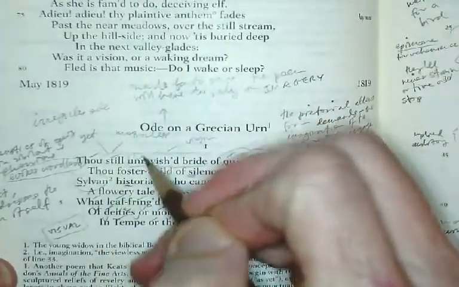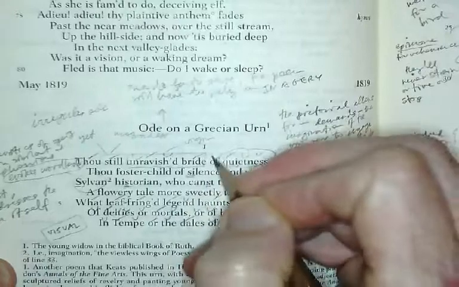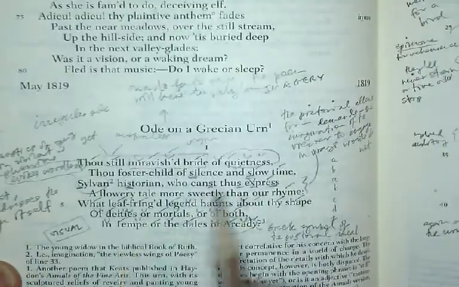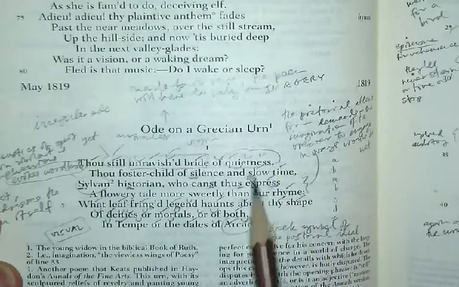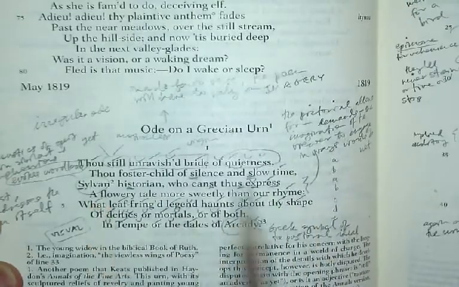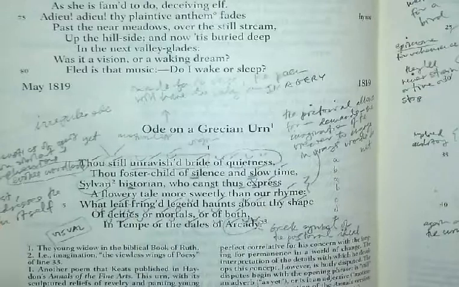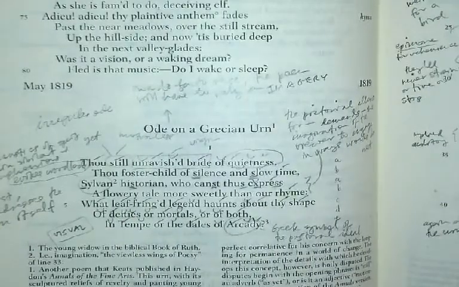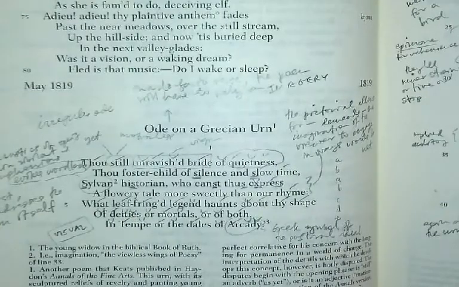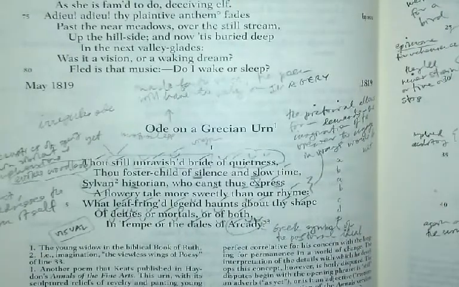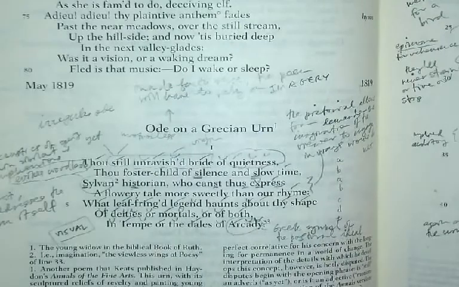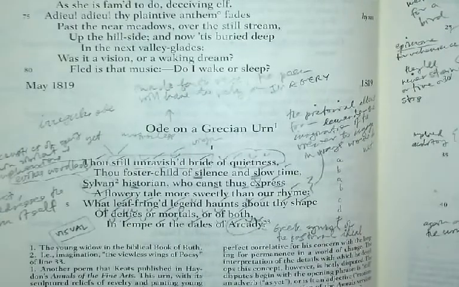Thou still unravished bride of quietness. So we end with a dactyl. There's an interesting rhythm to the poem. There's a good deal of rising meter, an awful lot of spondees as well, because the speaker is super enthusiastic with respect to what it is that he's describing. Okay.